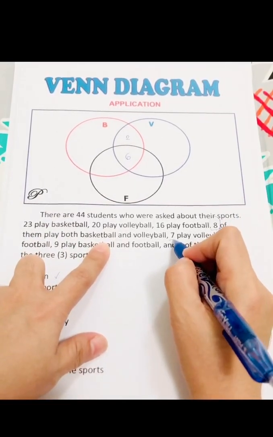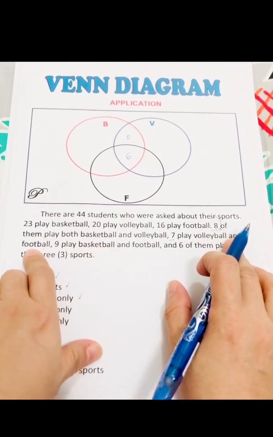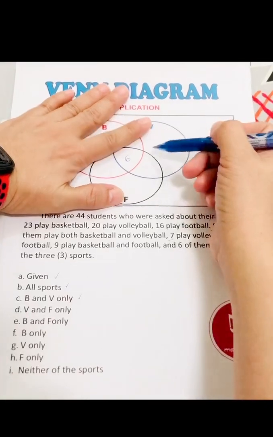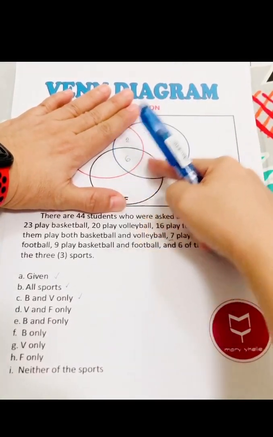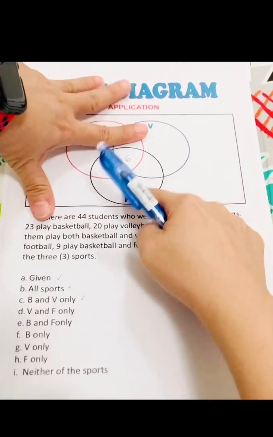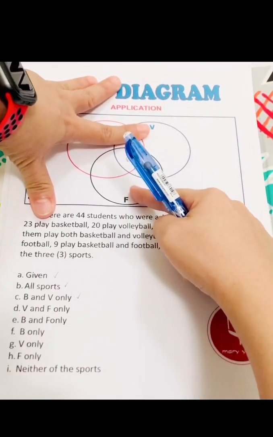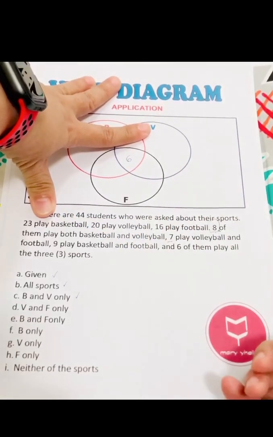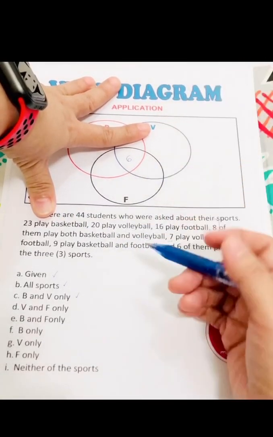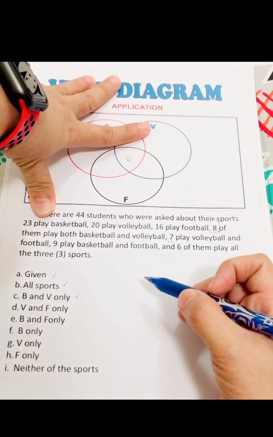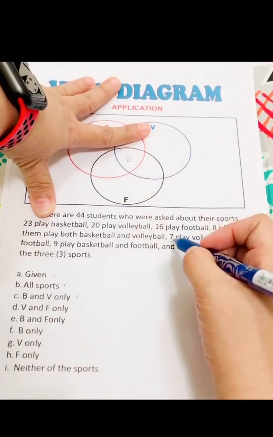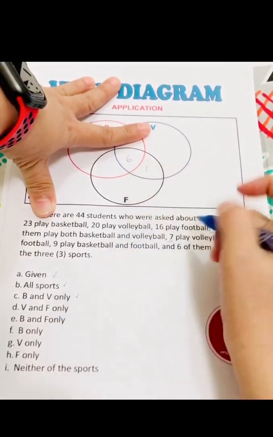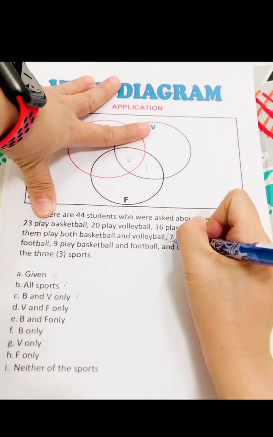Next would be 7 play volleyball and football. So we're going to concentrate on this part. They play volleyball and football. On this part, the volleyball and football circles or diagrams overlap. Again, we already have 6 there who played both volleyball and football. So we're going to subtract 6 from 7 again, and we have 1. So 1 added to 6 will be equal to 7.